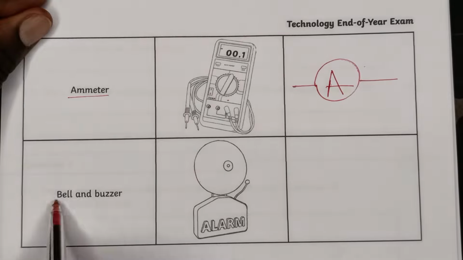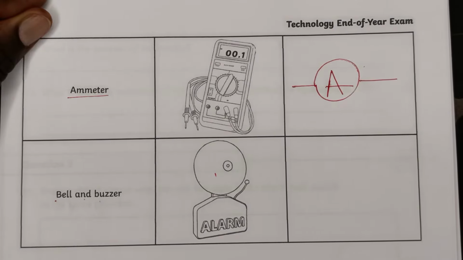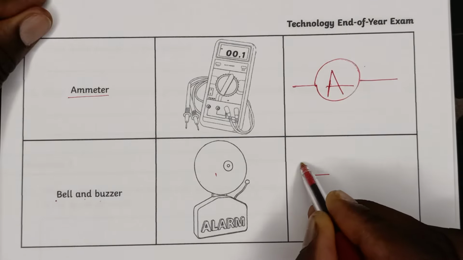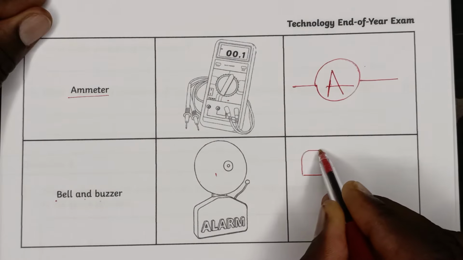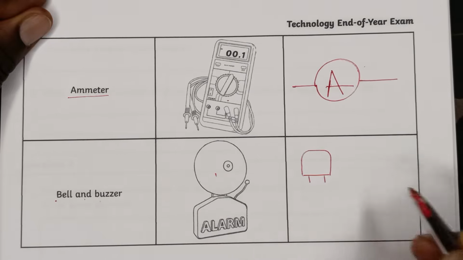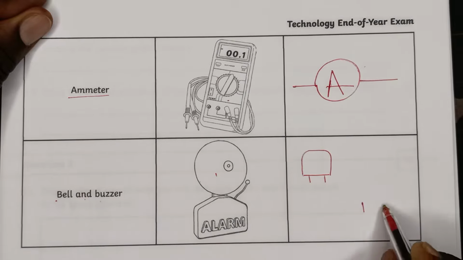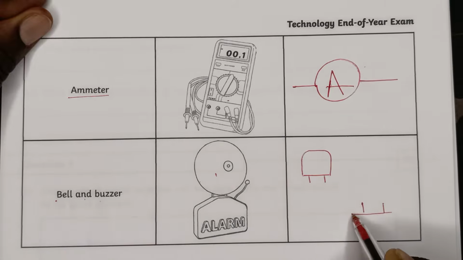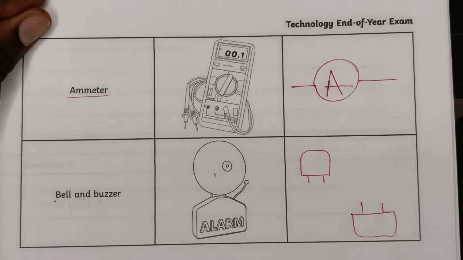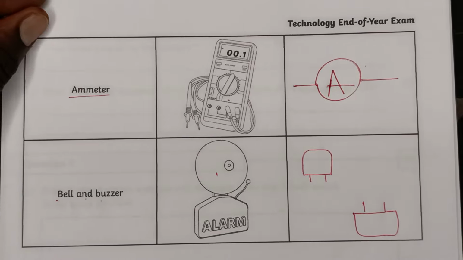Here we are given bell and buzzer. We have got a picture for it. But what is the symbol? A symbol of a bell and buzzer is something like this. This is a symbol of a bell and buzzer.